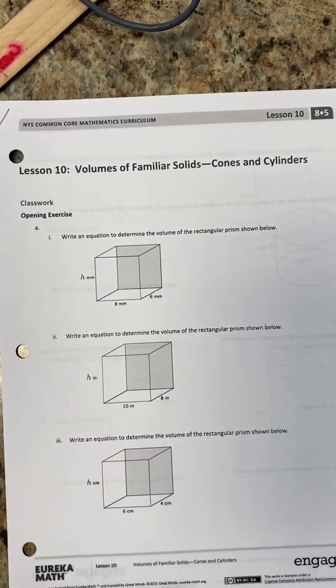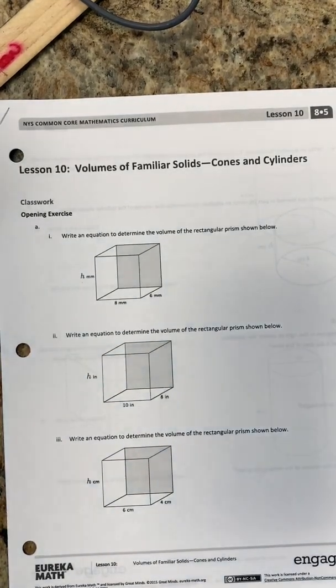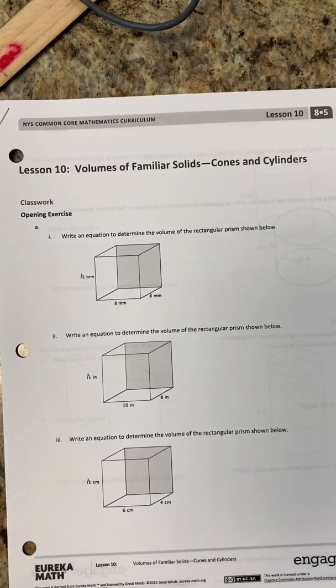A lot of people are struggling with these first couple ones on this assignment, mostly because they are designed to get you used to the formula. You're not actually fully calculating the volume of these things, and people are having a hard time wrapping their brains around them. So I'm going to show you how it's done.